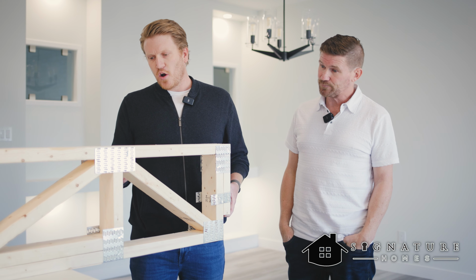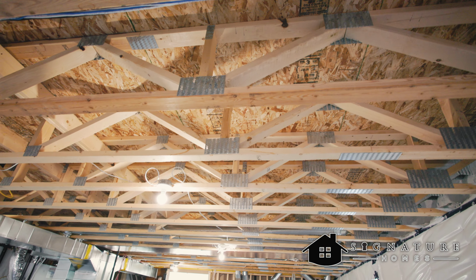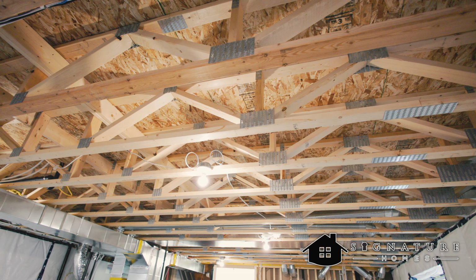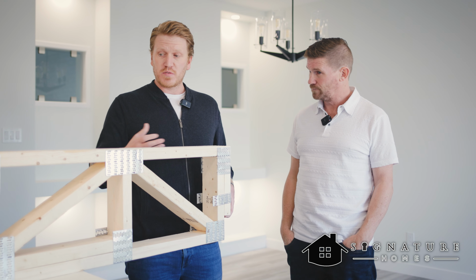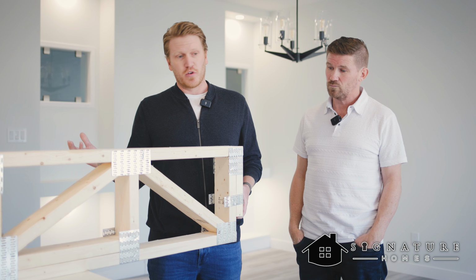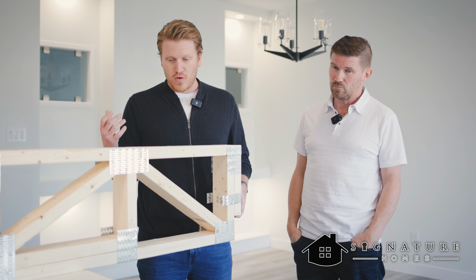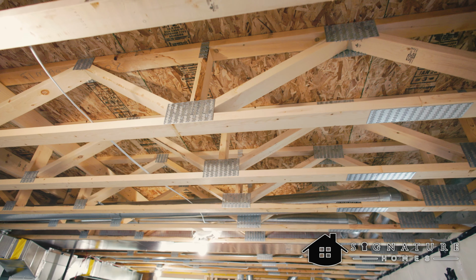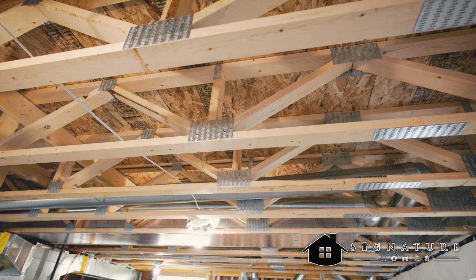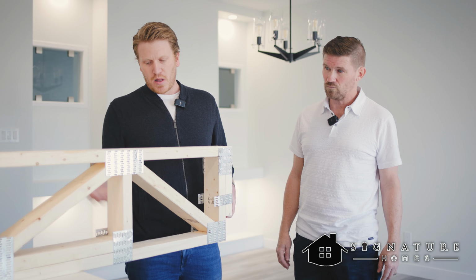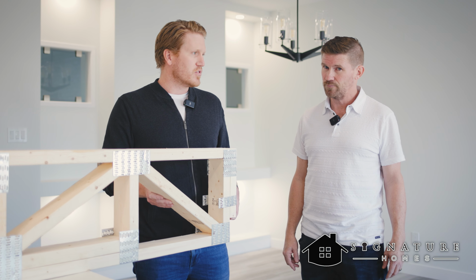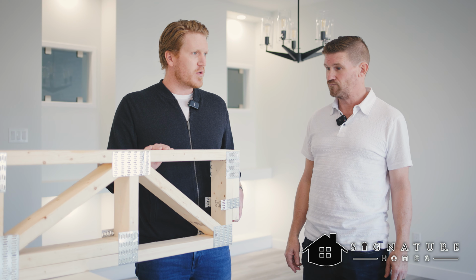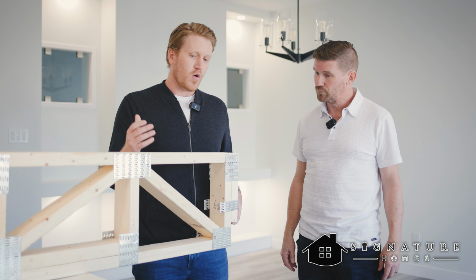What do we like about these? Well, as you can see, the open webs here. We talked a little bit about with the I-joist systems how we can drill holes through the OSB webs. With these ones, there's no drilling required. Our trades can do their rough-ins very quickly with these systems. As they're going through, they can run big ducts through here, big plumbing drains. They can get a house done faster. If they can get the house done faster, we can turn it over to our clients a little bit faster, and that's always a good thing for us.